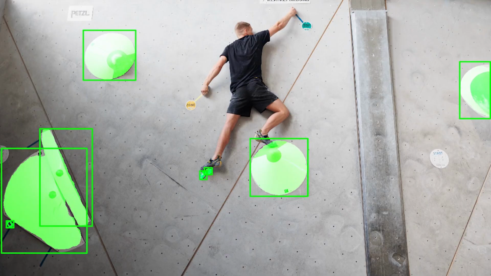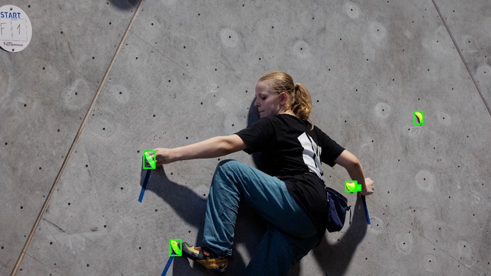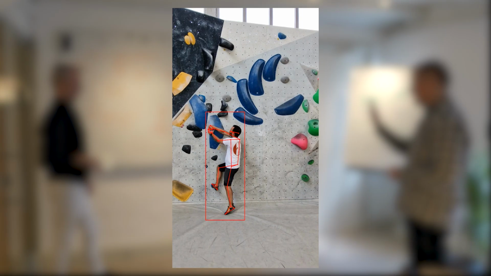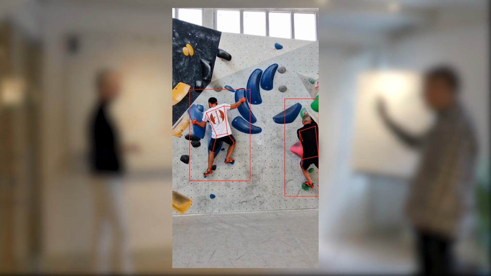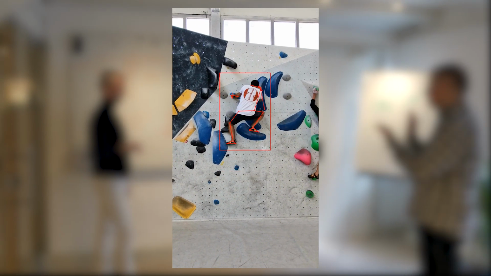Imagine we try to find holes on a wall to distinguish them from a person and to decide if this person is a climber. Get ready for some deep learning action.